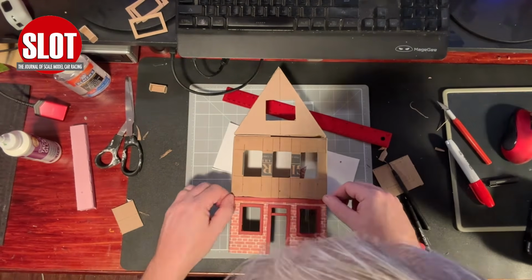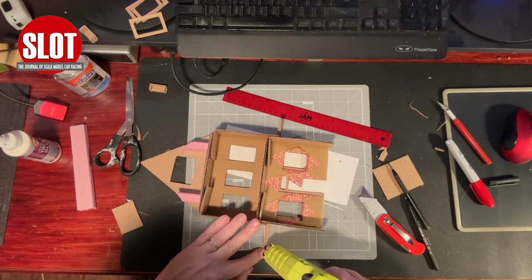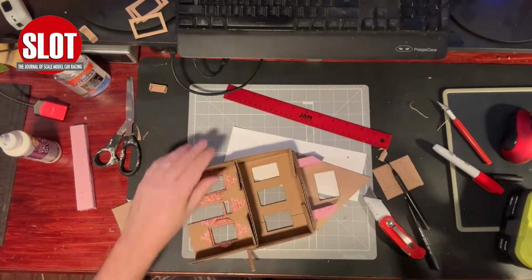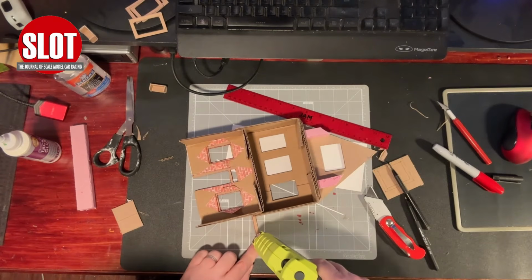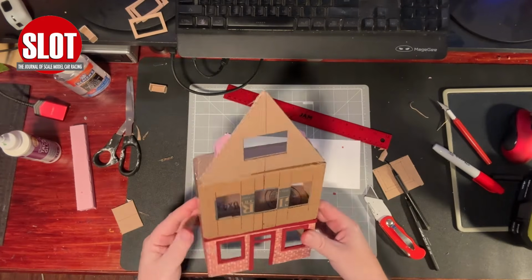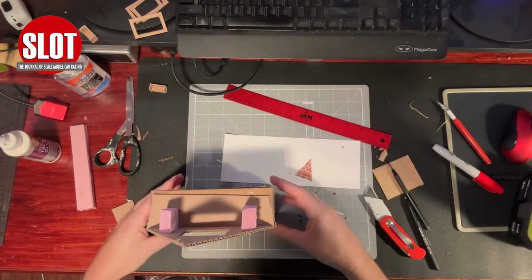And what this allows us to do is not only decorate the building itself, but it helps hide those seams and the edges that we don't want anybody to see. Again, it's the seam between the textured paper and the rest of the building.